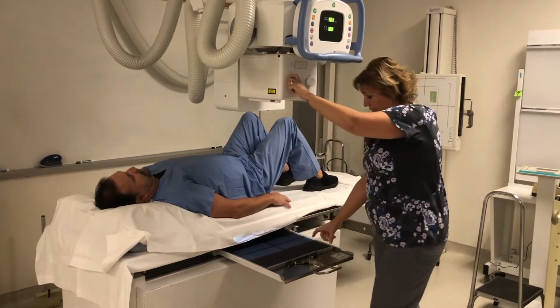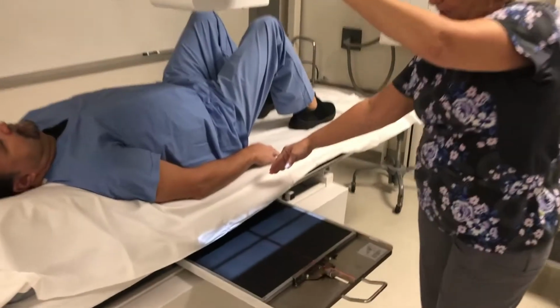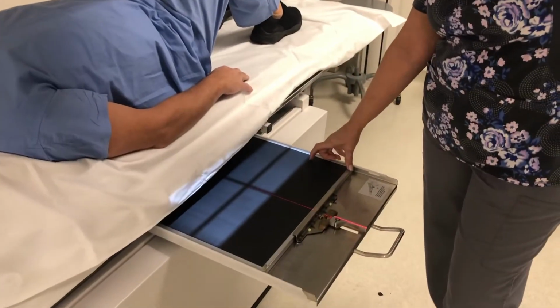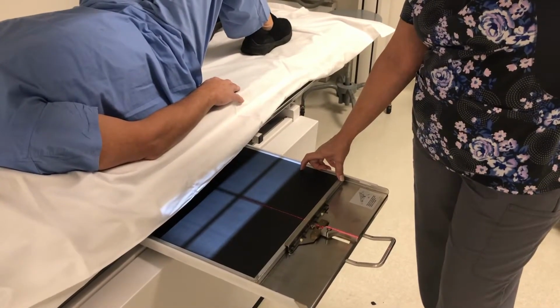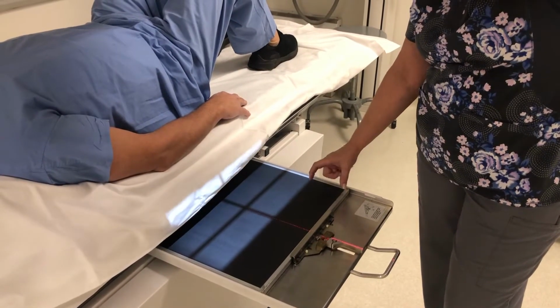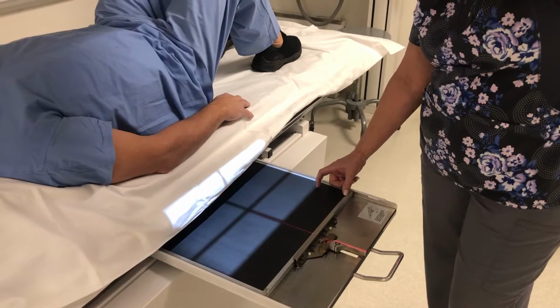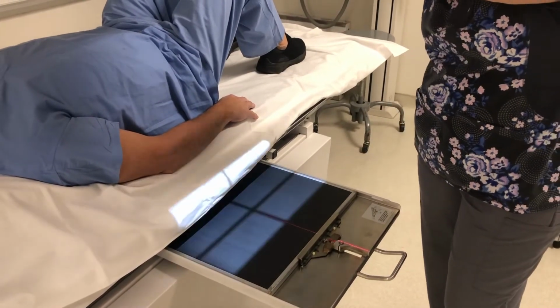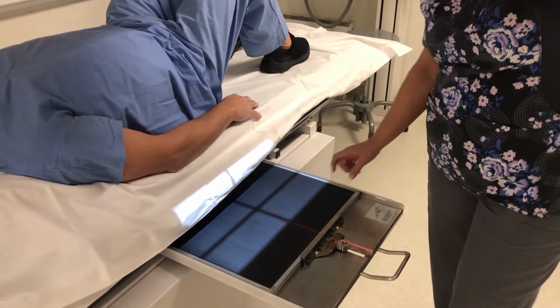So if I know I have 14 inches wide to begin with and I want to go down to 7, I am reducing 6 inches. So it's approximately 3 inches collimation from each side, and that's how you get down to your 7 by 17.